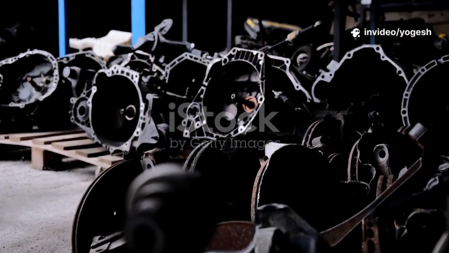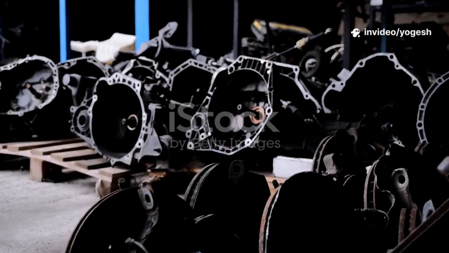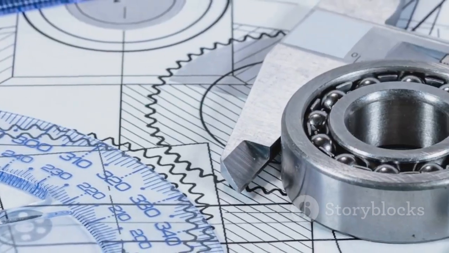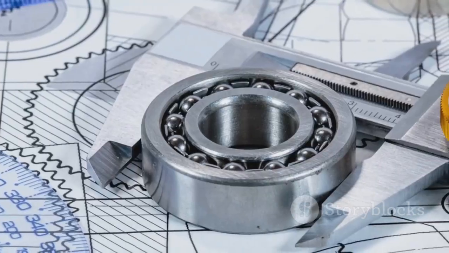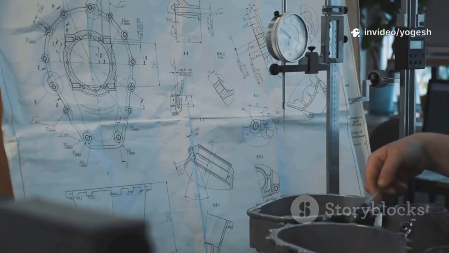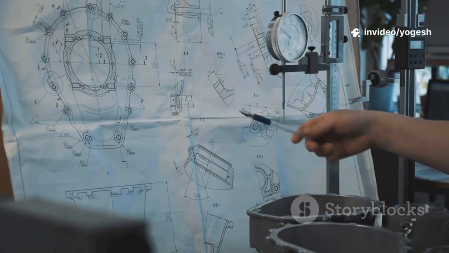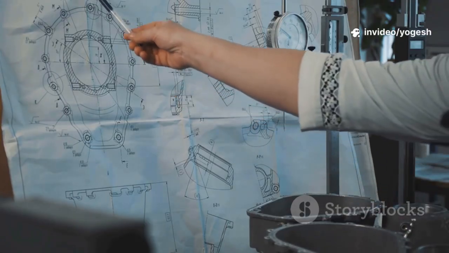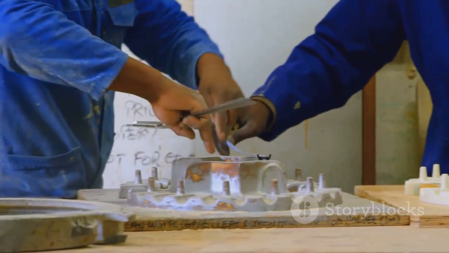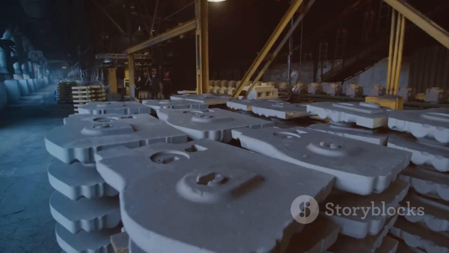Ever wondered how thousands of parts in a car engine or airplane wing fit together perfectly? It's not magic. It's the power of geometric dimensioning and tolerancing, or GD&T. GD&T is the universal language engineers use to define exactly how a part should look and function. Without it, manufacturers would face endless miscommunication and parts that simply don't fit.